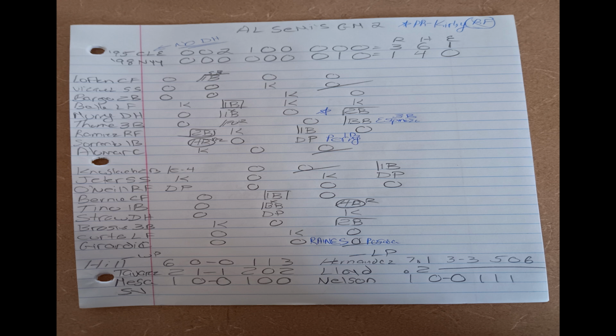Just a couple of notes about the marks that are on this page here. You can see where I have no DH next to Cleveland. That was because in the top half of the ninth inning, I pinch ran Kirby for Eddie Murray trying to get an extra run in. And since Manny Ramirez made the last out, I decided to leave Kirby in the game in right field for defensive purposes. And you could also see I put Espinoza third and brought Perry into the game at first base.